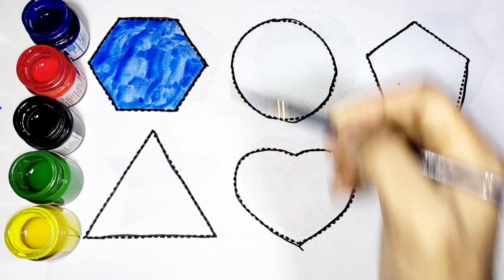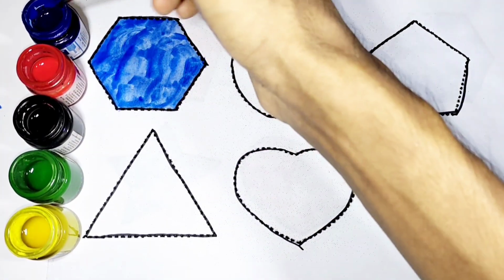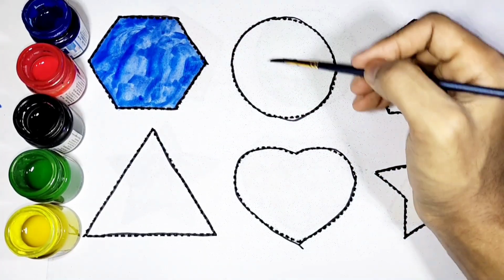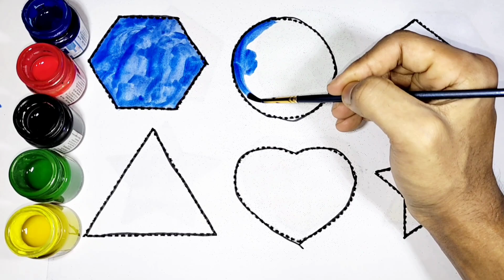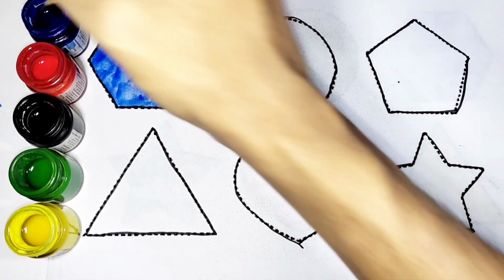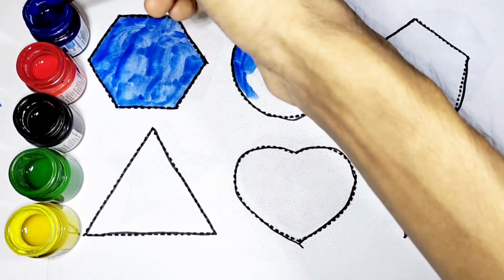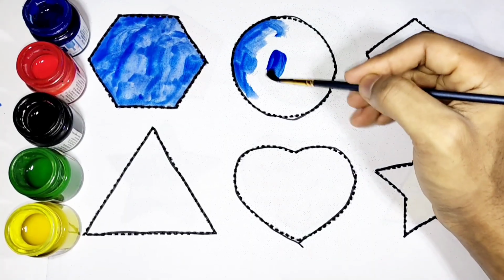Kids, the next one is circle. The shape of circle. We are again using blue color. The shape of circle. Now we are mixing and using the color of blue.